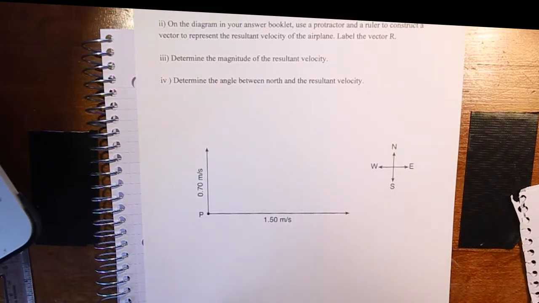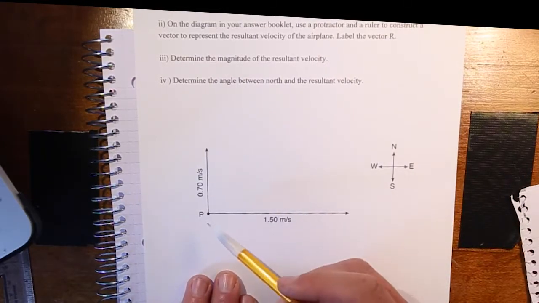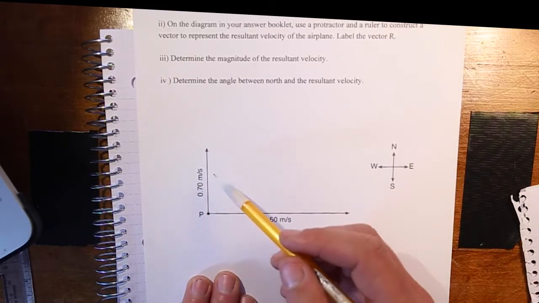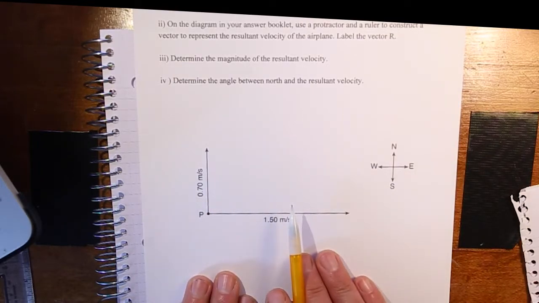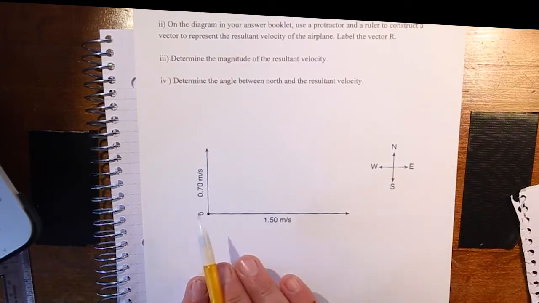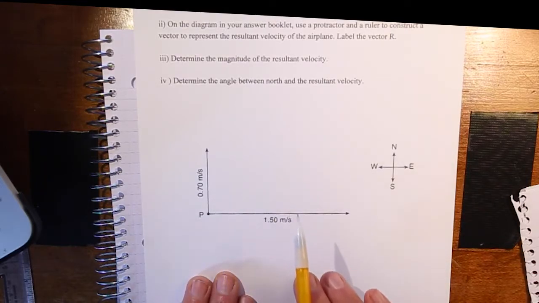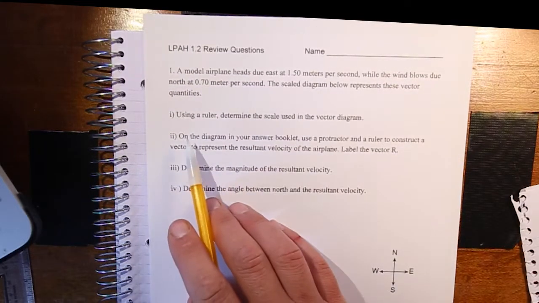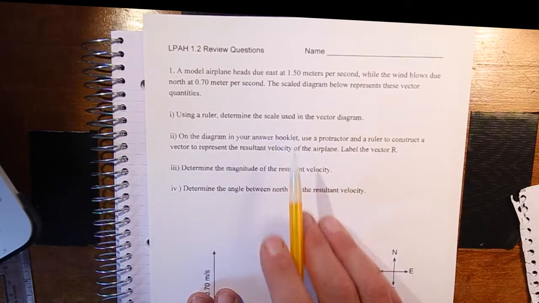You can download this from the description, and we have this to scale, which means that if we measure how many centimeters this is, we can come up with a scale for the length of each vector and what 1 centimeter is equal to. So the first question says, using a ruler, determine the scale.